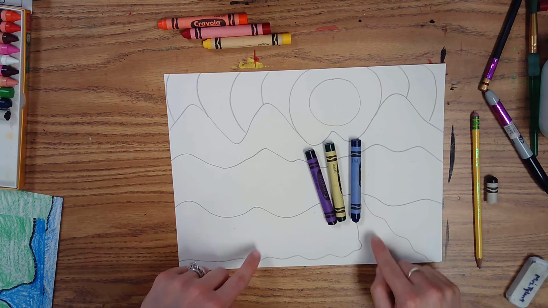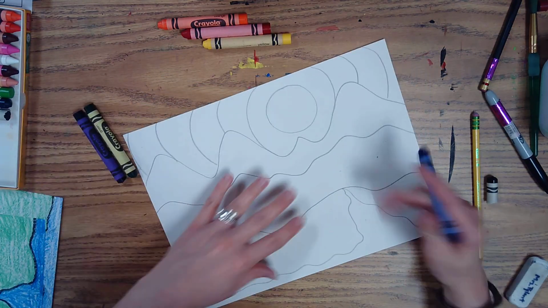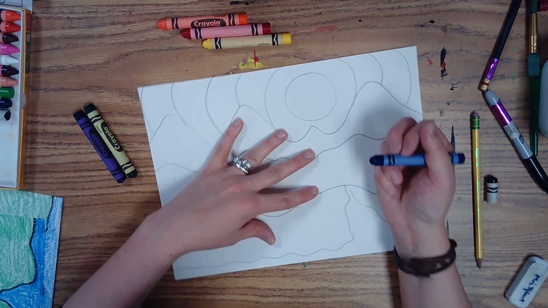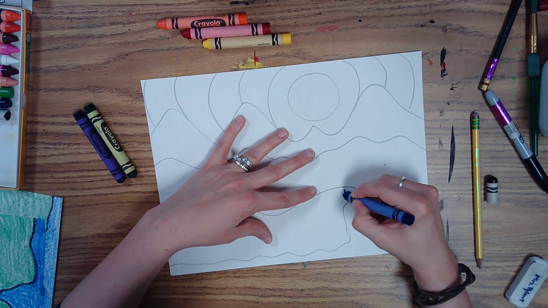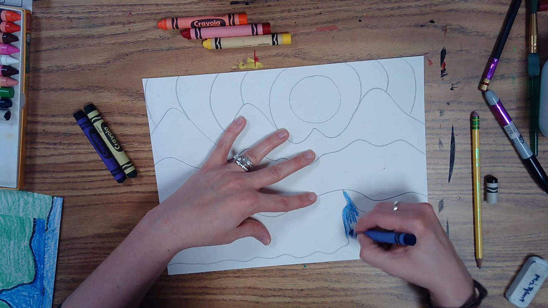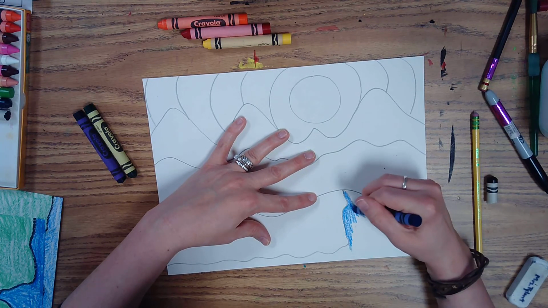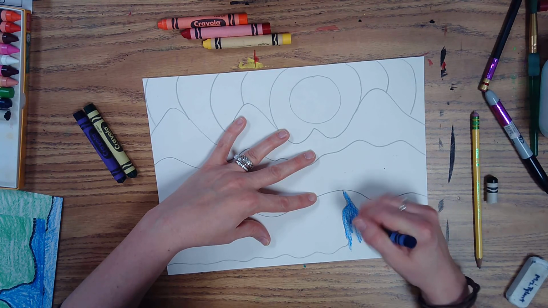So I'm going to start at the bottom, and I'm going to say that this is a river. Okay, so I'm going to use my crayon like a pencil and do little finger ups and downs, and I'm going to fill in my river. At the end, we are going to use a black crayon, or whatever material you're using, to go over our pencil lines.